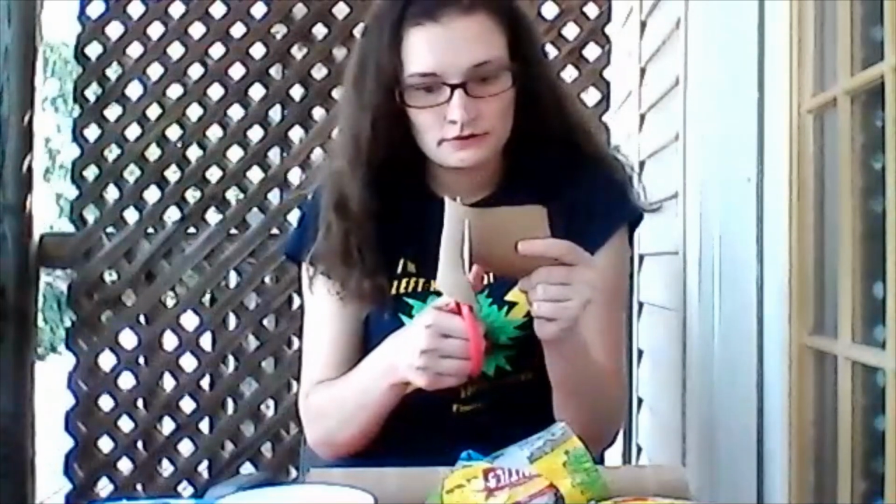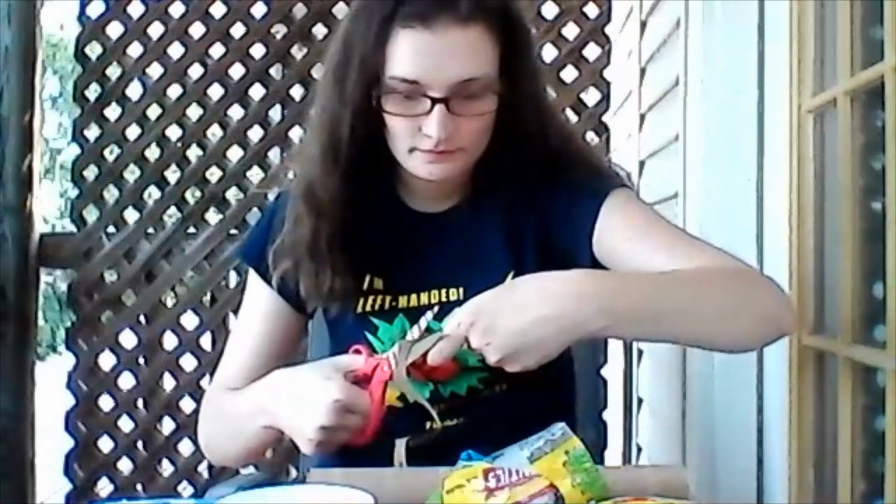You want to cut on your pencil line, not on your marker line. So carefully taking your scissors, carefully, you're going to cut out the outer circle. Okay, so now we have two.